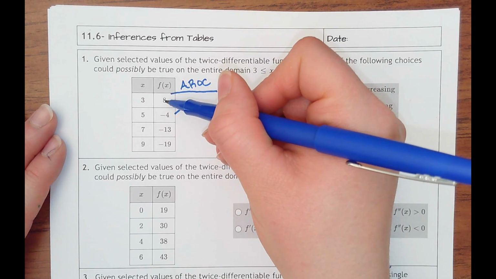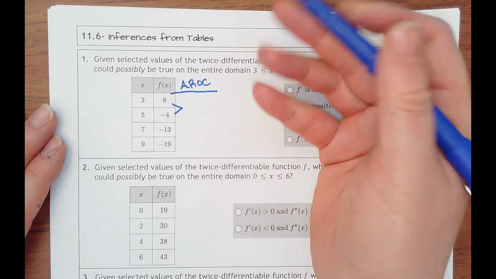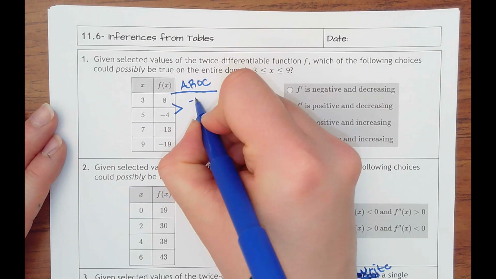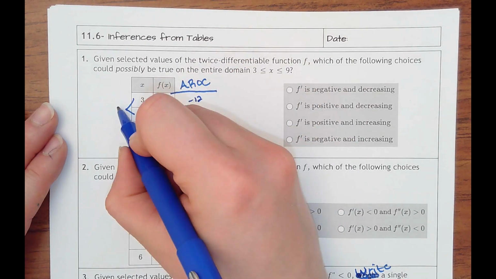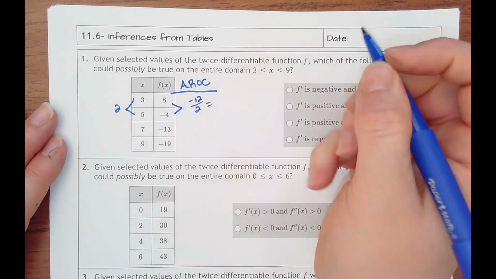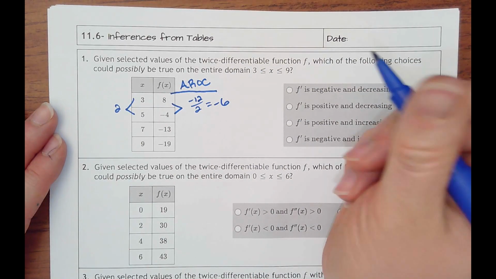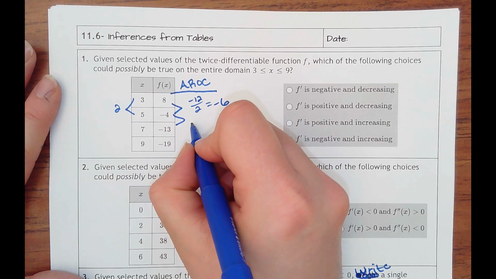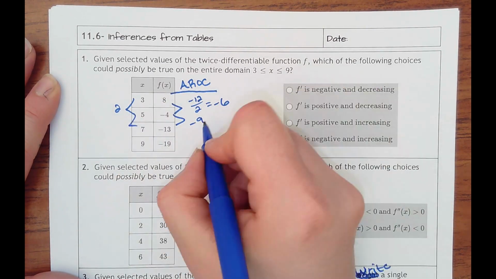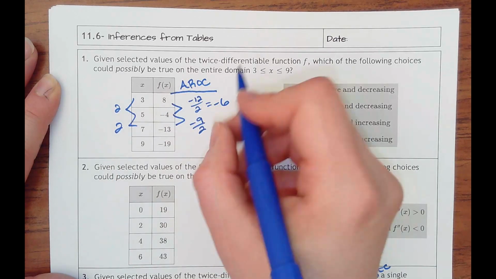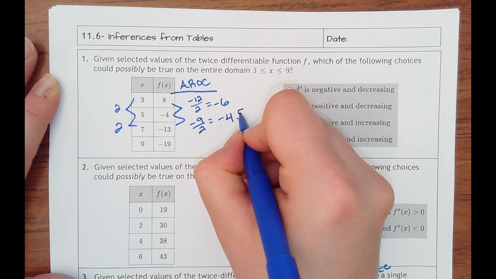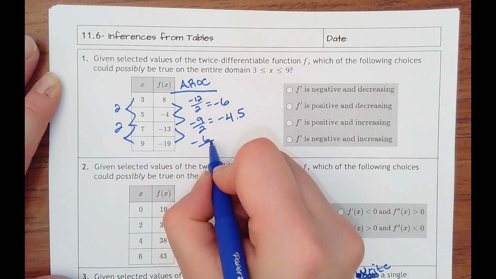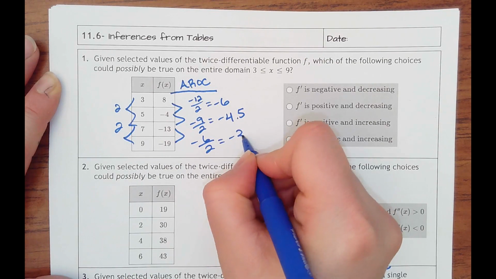So what I want to think about is, what's the difference between 8 to negative 4 on a number line? Looks like from 8 to 0 would be going back 8, and back 4 more would be negative 12. 3 to 5 is increasing by 2. So I would want to divide to get an average rate of change of negative 6. Then negative 4 to negative 13, that's going back 9. 5 to 7 is dividing by 2 again. That would be like negative 4.5. Negative 13 to negative 19 would be going back 6. And then again, change in x is 2, so negative 3.